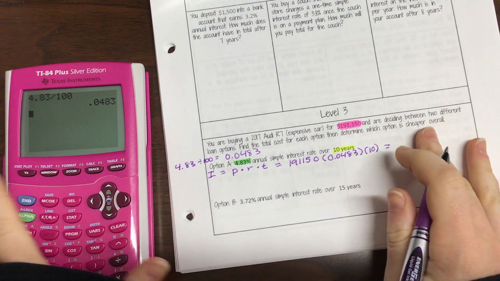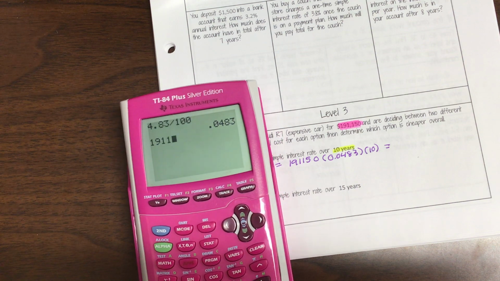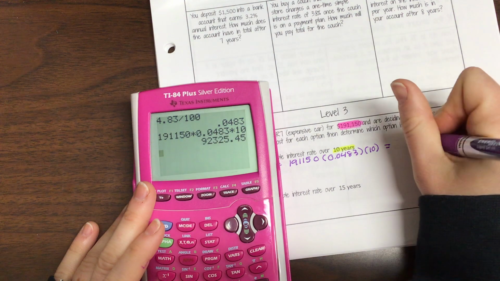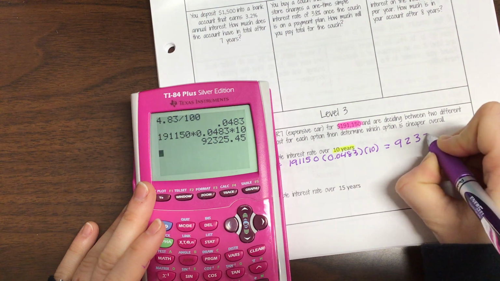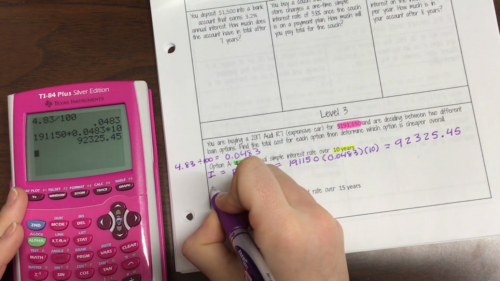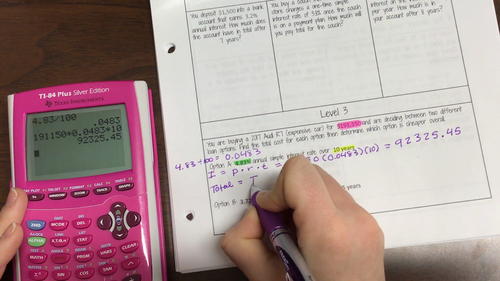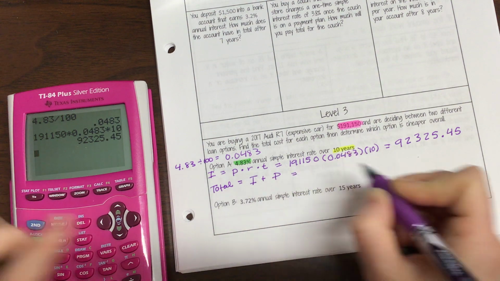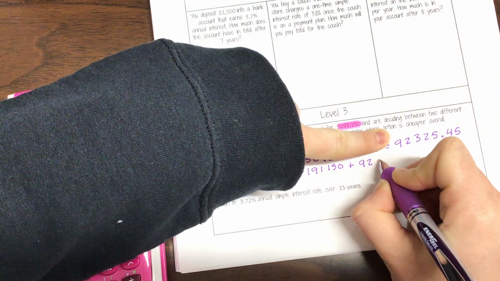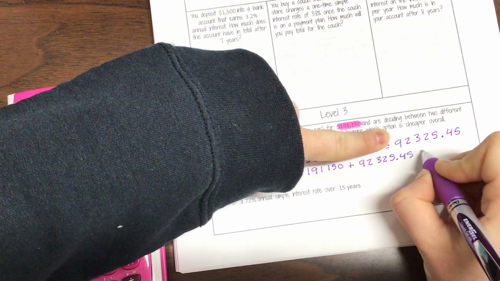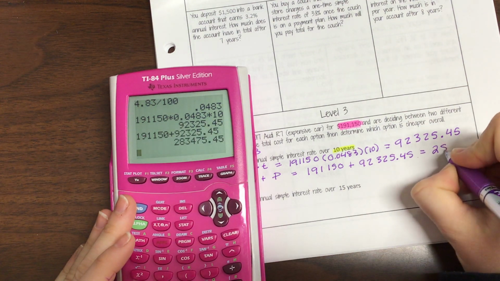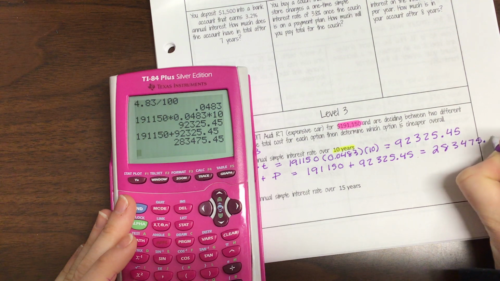Okay, so I'm going to type all of that into my calculator. 191,150 times 0.0483 times 10 is 92,325.45. Okay. Then to get our total, we take our interest amount plus the principal amount. So we started at 191,150. Add our interest amount, 92,325.45. It's 283,475.45.